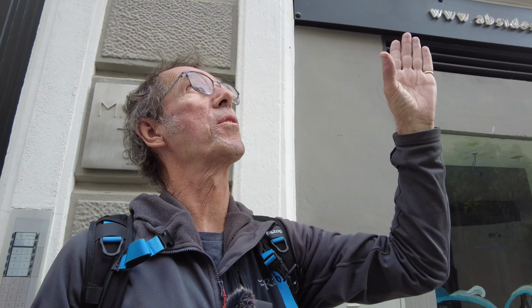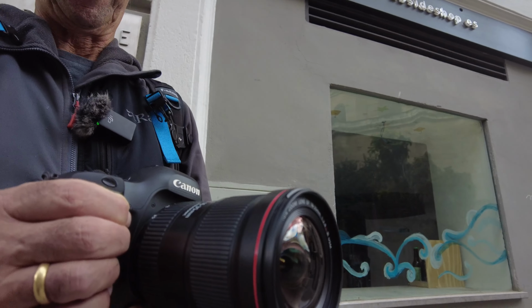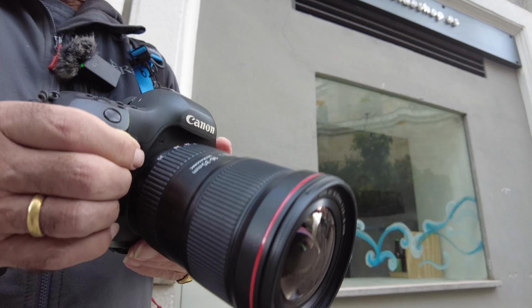So what we're going to do here is to try to get a shot of Granada Cathedral. We want top to bottom in frame, and we don't want any of the nasty converging verticals that you tend to get in these pictures. So I've got a wide angle lens on, 16 to 35mm. I'm going to try shooting at 100 ISO, F8, so we're going to let plenty of light into the camera because it is a bit grey, and we're going to go for it.